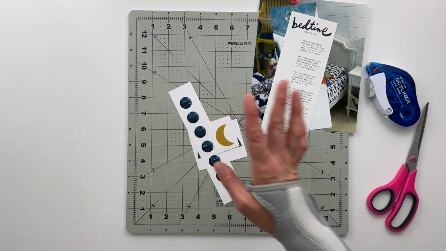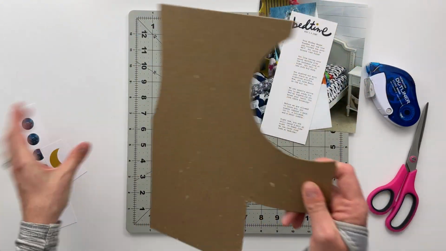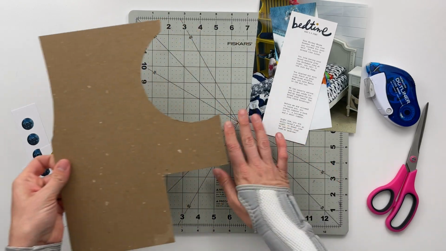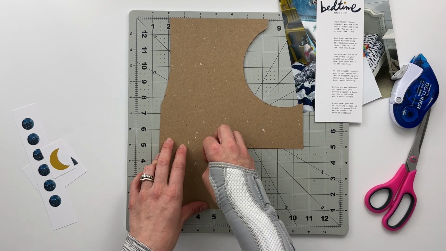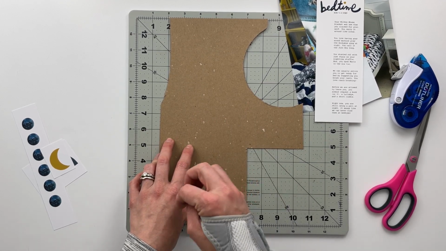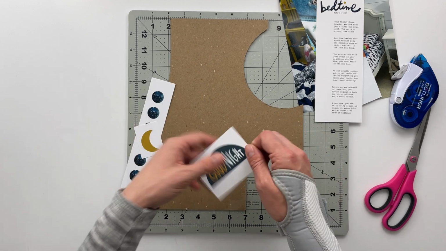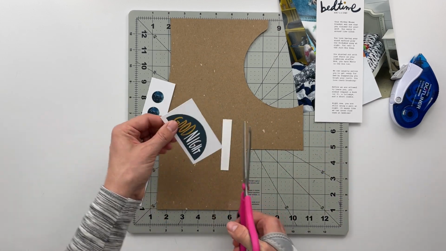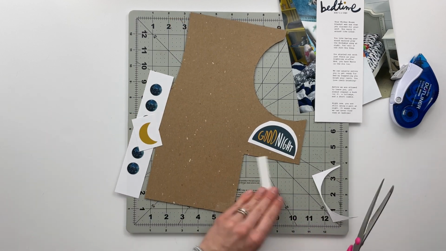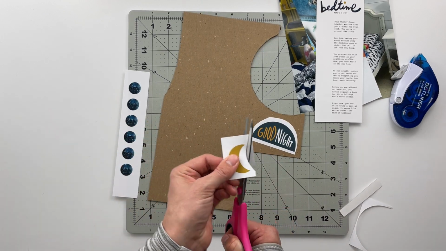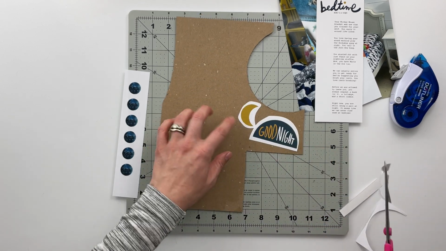To do that, I have a piece of chipboard that I had ordered off of scrapbook.com. They come in 12 by 12 sheets. I'm not exactly sure what the width of this is, but I'll make sure to link it down below in the post for you in case you're looking for something like this. It is archival, which means that it won't cause any issues on your photos over the course of time. What I'm planning to do with this is to simply roughly cut out my shape so that I'm not wasting any space here. And then I am going to glue them directly down. I'm just going to use my roller adhesive to glue them directly down onto the chipboard here.